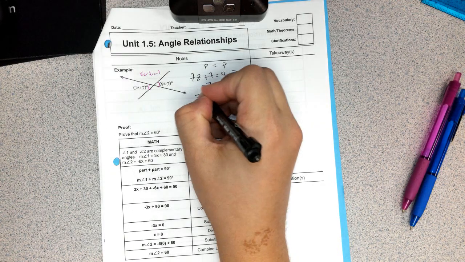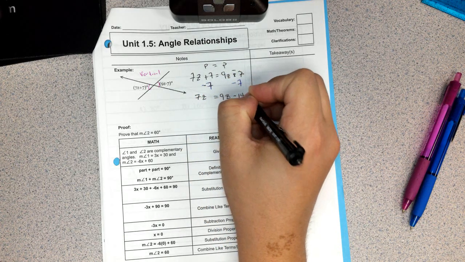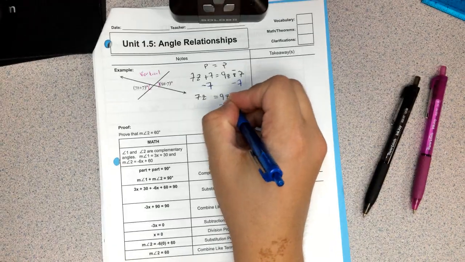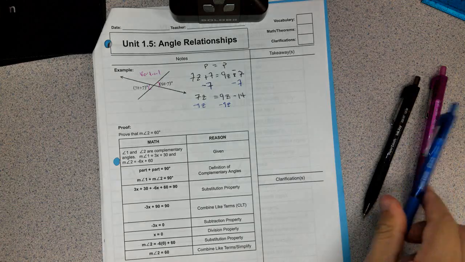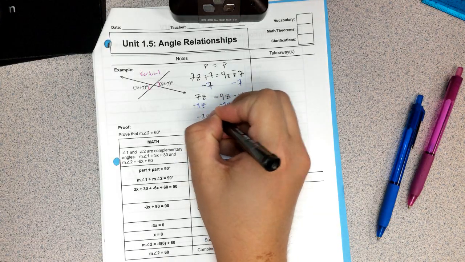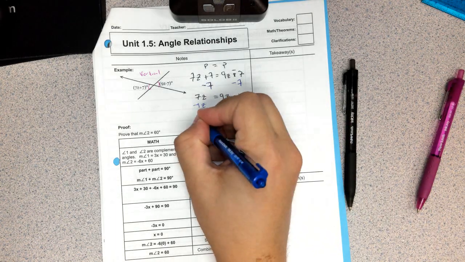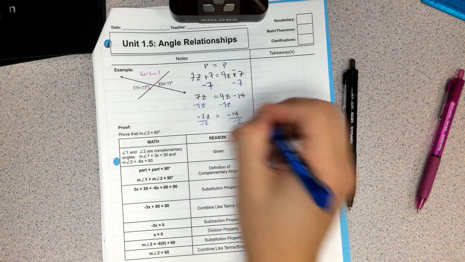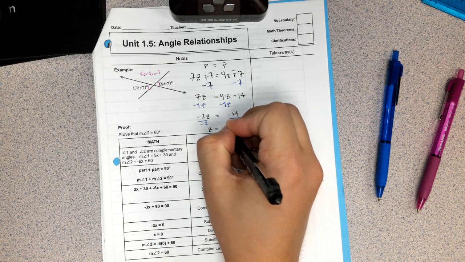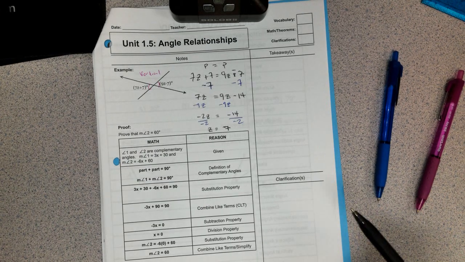I get 7z is equal to 9z minus 14. I can subtract 9z from both sides, and I get negative 2z is equal to negative 14. I can divide both sides by negative 2, and I get z is equal to positive 7. Okay? And that's how we handle vertical angles.